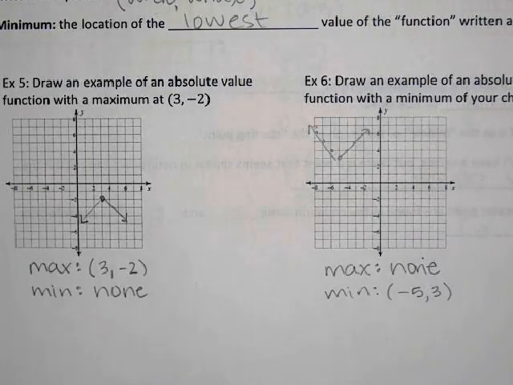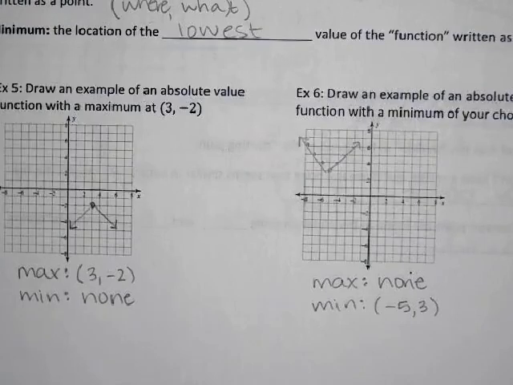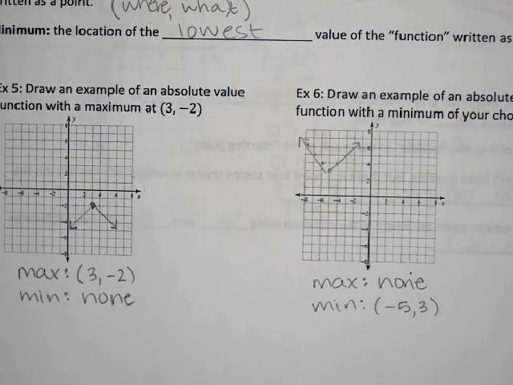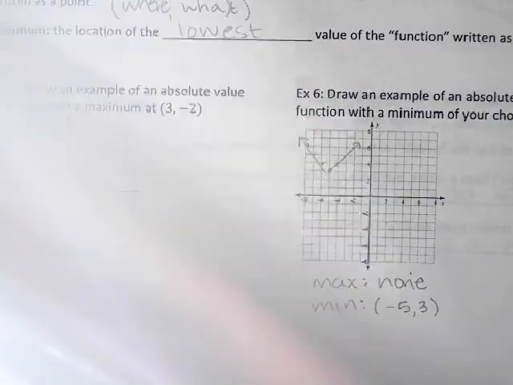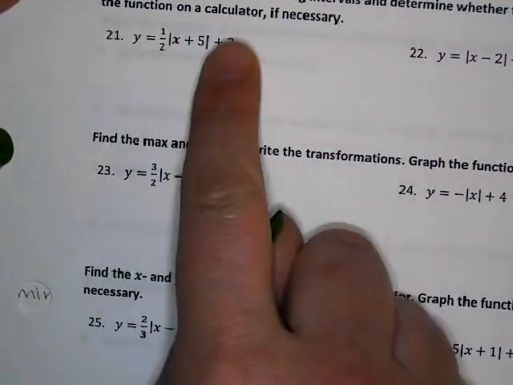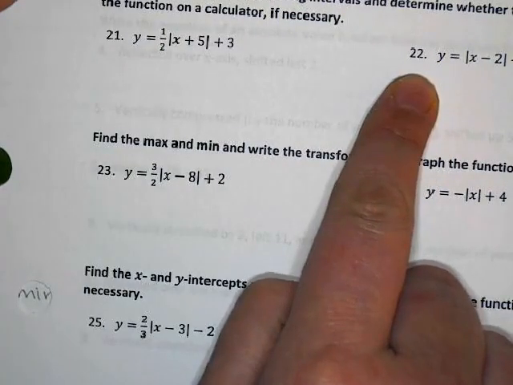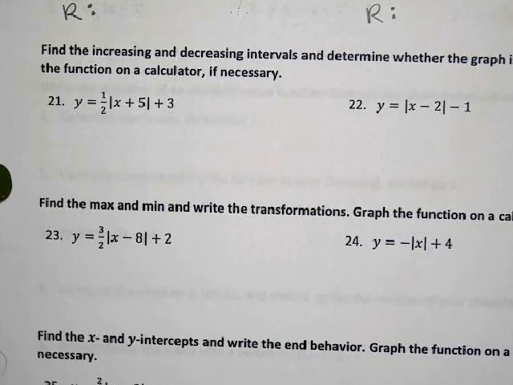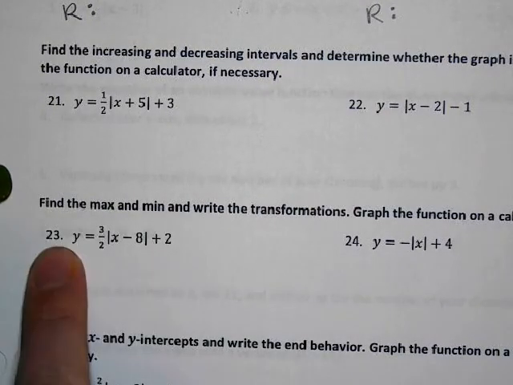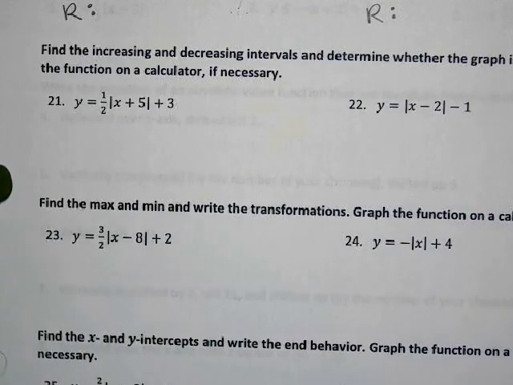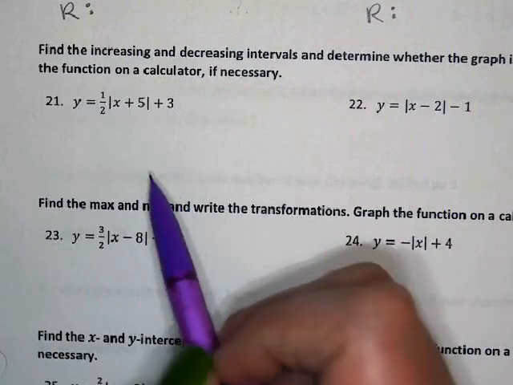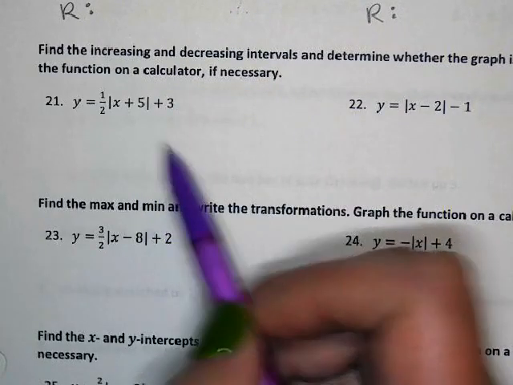Okay. So in the packet of questions, we've done 1 through 20. The questions that you could do today, now you could do the first part of 21 and 22. You could say what the increasing and decreasing intervals are for 21 and 22, and you could find the answers for 23 and 24, max and min, and the transformations. So let's go ahead and draw a sketch for 21 and 22, so that we have a picture to work with so that we can draw our stick figures.